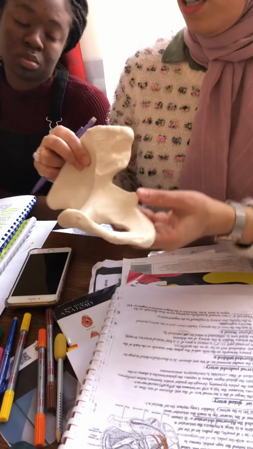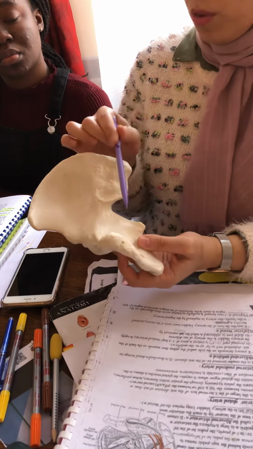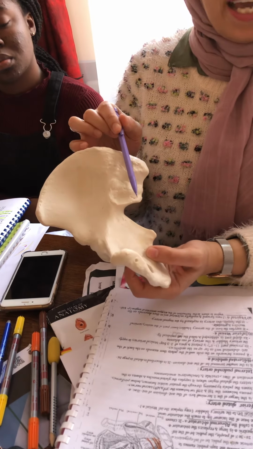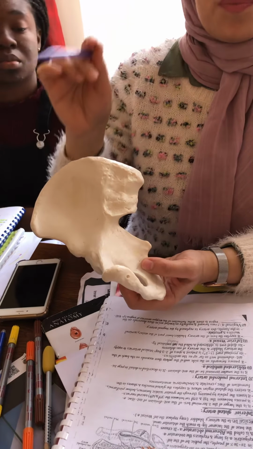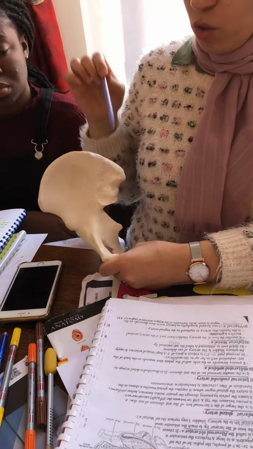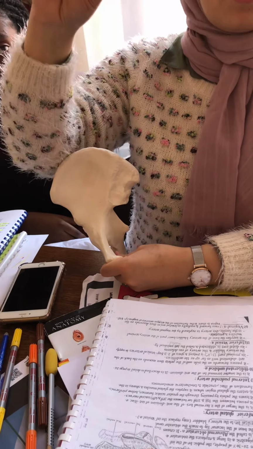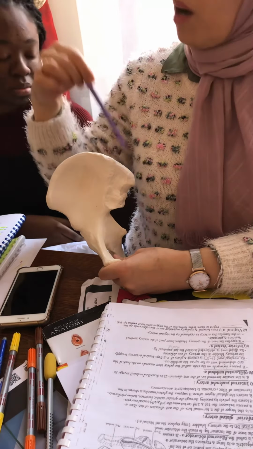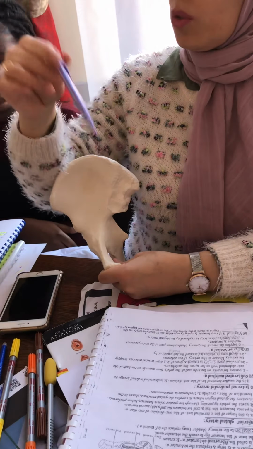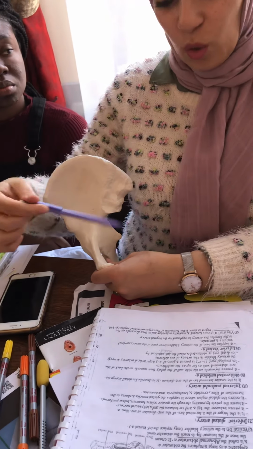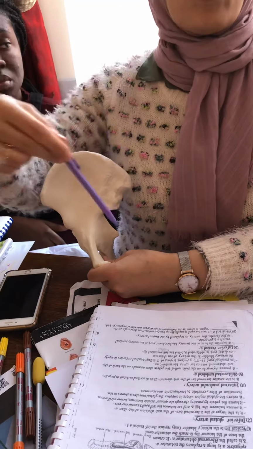Obliterated umbilical artery. So look at here, you have an artery that comes from this, from internal iliac, and it goes to the umbilicus. So if this is our body, you have an artery that comes from here up to your umbilicus. So what is this artery? The umbilical artery. So do we need it anymore? Just keep this area open. But this area, okay, obliterated.